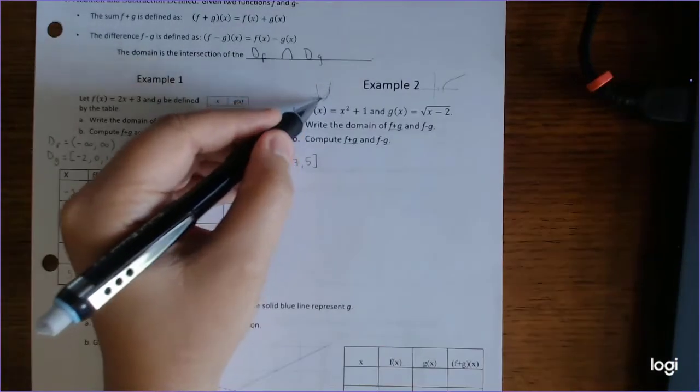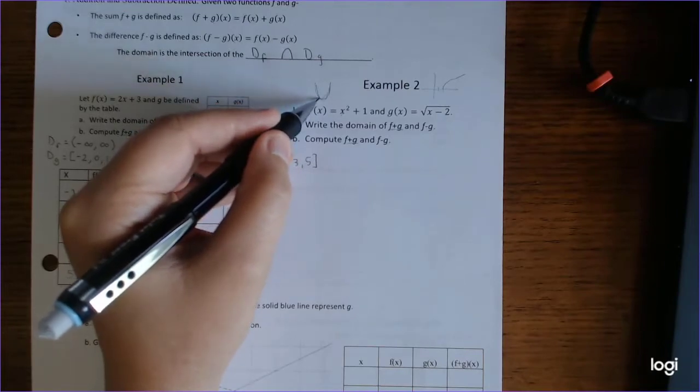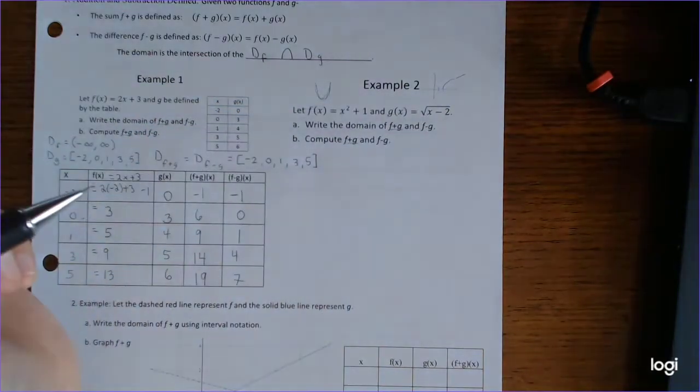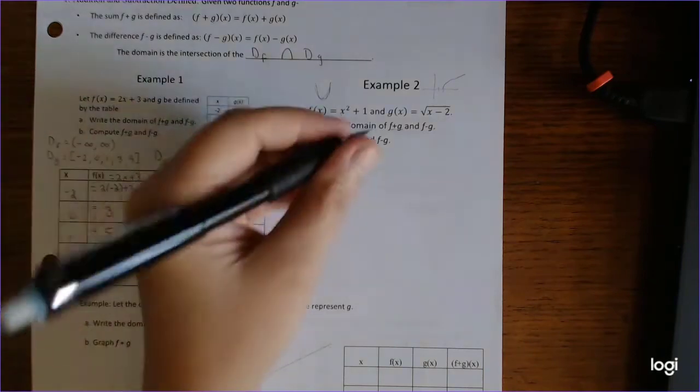So what happens when you add a quadratic function and a radical function? All right, well, we want to find the domain.